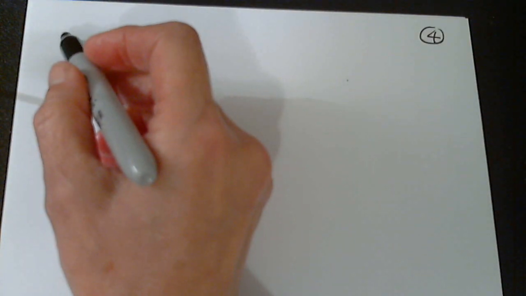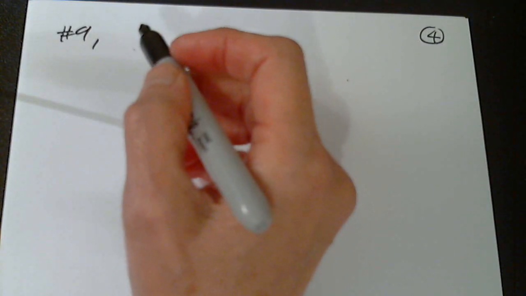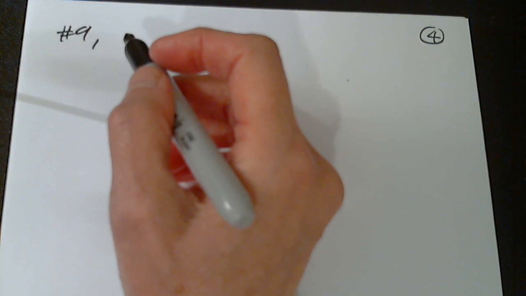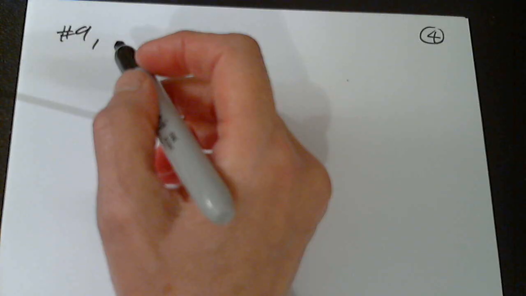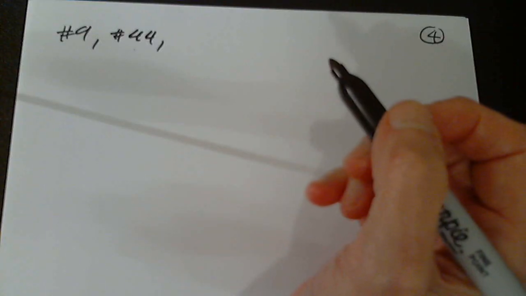All numbers. I'm going to write all numbers you want to choose. I'm ready. 9, 4. 9. The other one? 44. You said 44? Yeah. Okay, 44. Anything else?